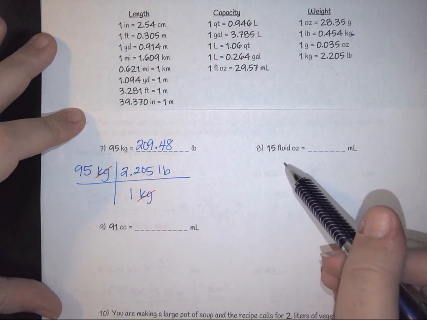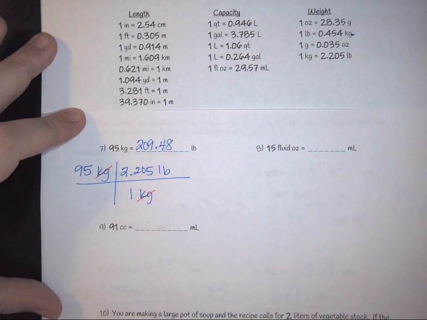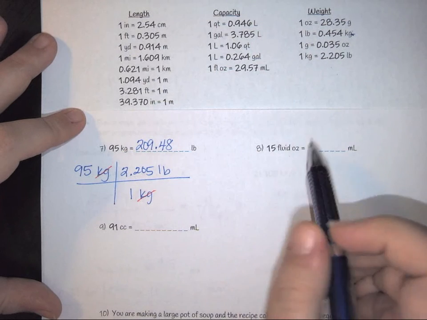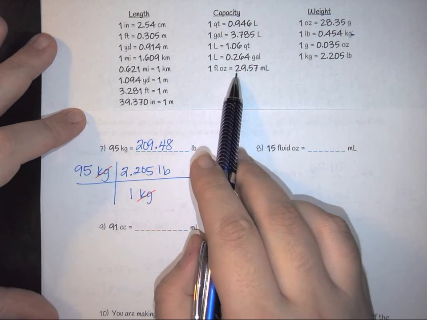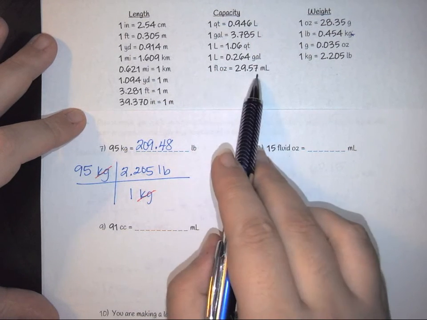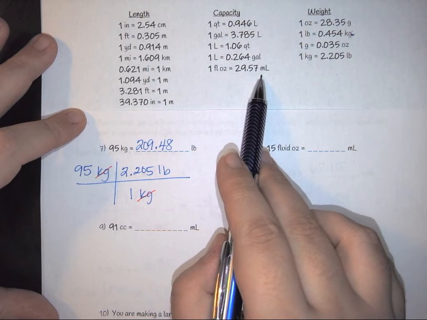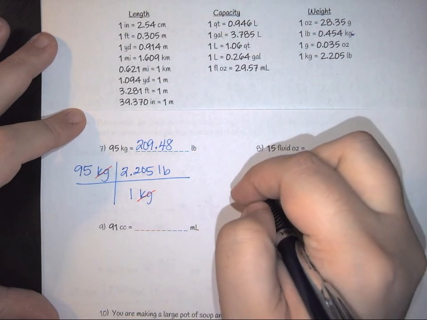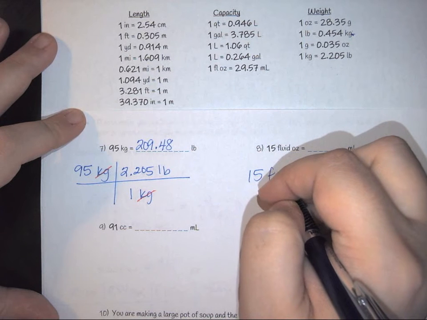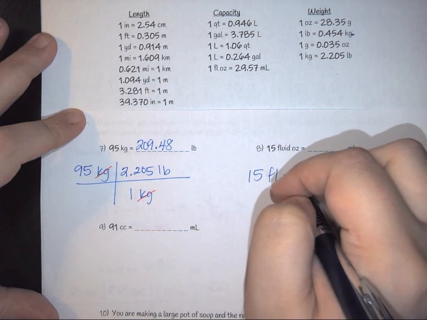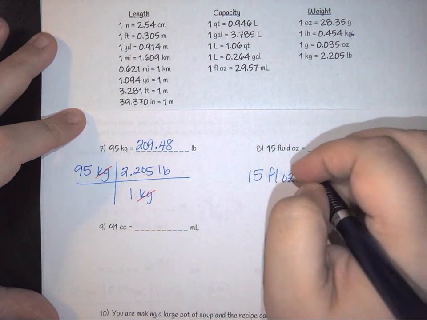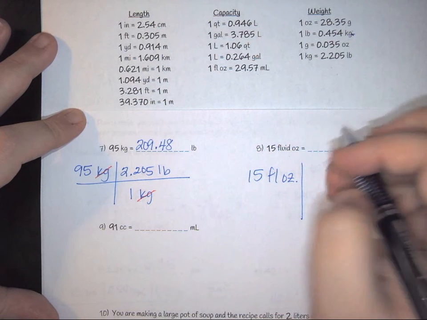Alright, now here I've got fluid ounces to milliliters. So notice fluid ounces is a capacity, it is a liquid. And we're going to go from fluid ounces to milliliters, so my conversion is right here on the bottom. So we're going to start with 15 fluid ounces. And when we do that, I want milliliters.